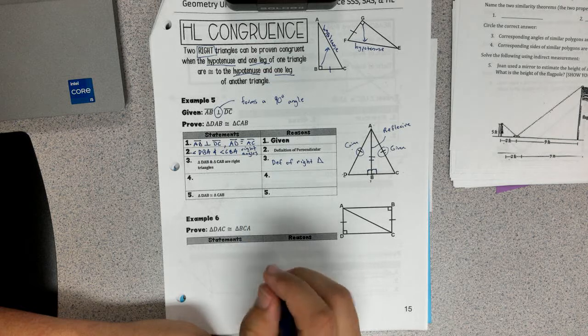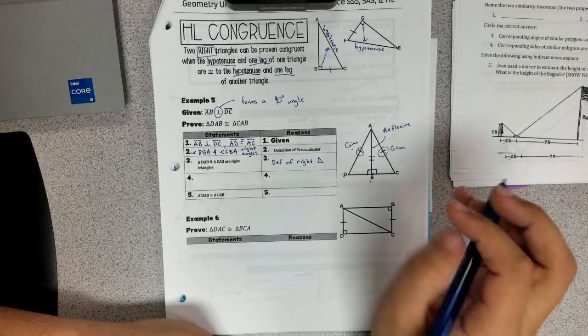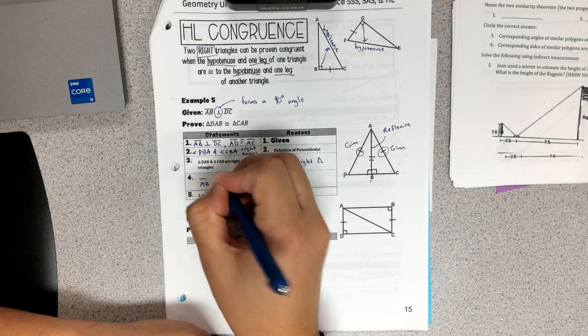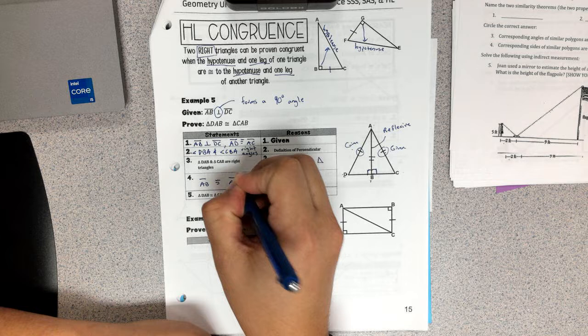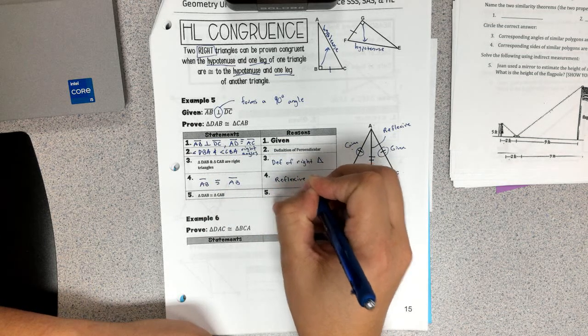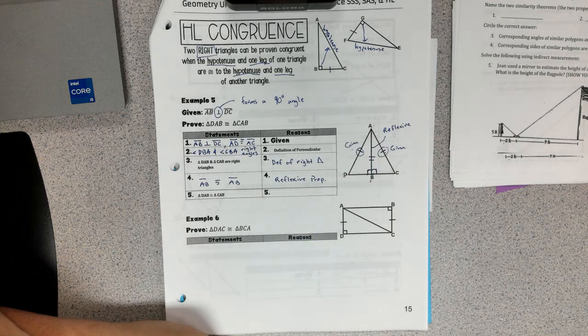Now step 4 is going to be that reflexive piece, so we're going to say that segment AB is congruent to segment AB, and we're going to say by the reflexive property. Okay?